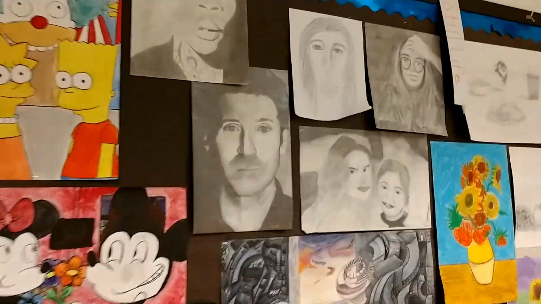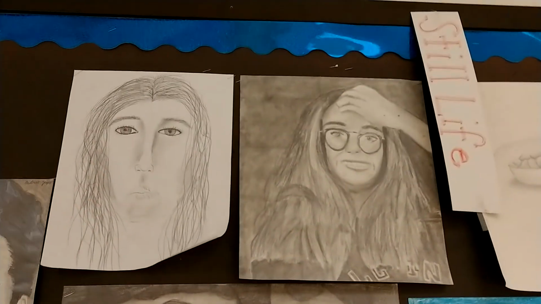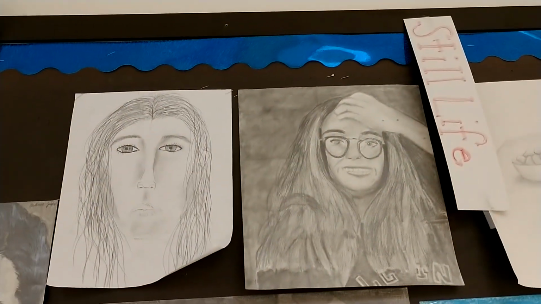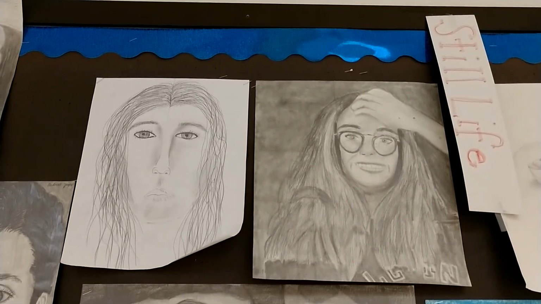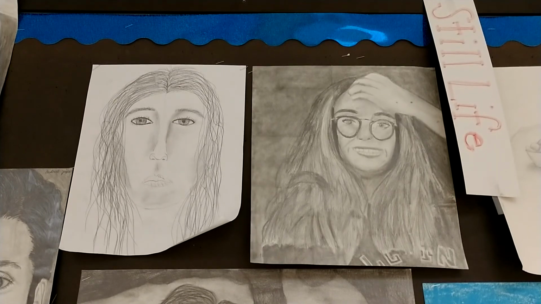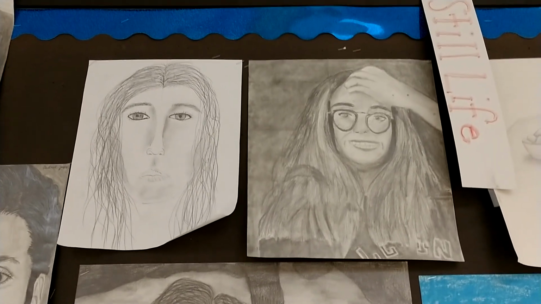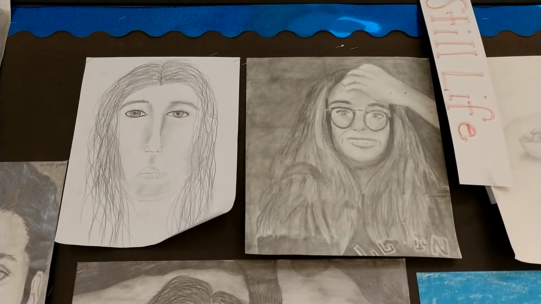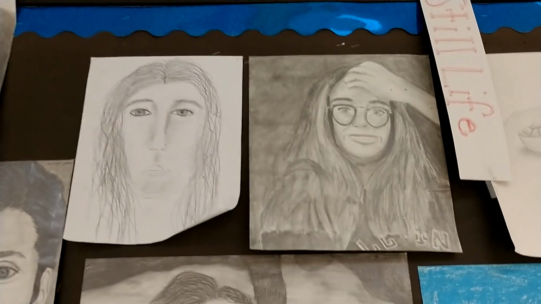Here's an example of a student from the beginning of the year. She drew the self-portrait on the left-hand side. By the end of the year, she was able to complete the self-portrait on the right-hand side. This is pretty much what we expect. Most of our students actually show this level of growth.